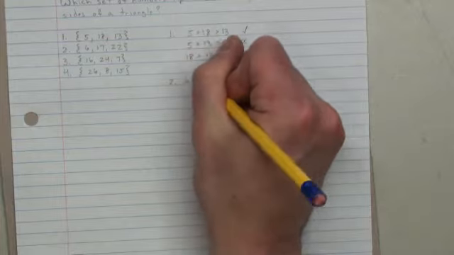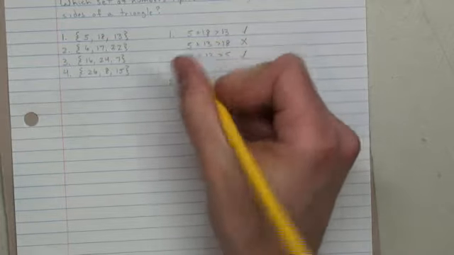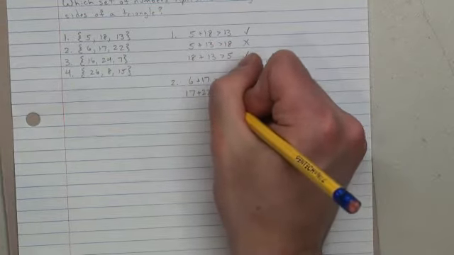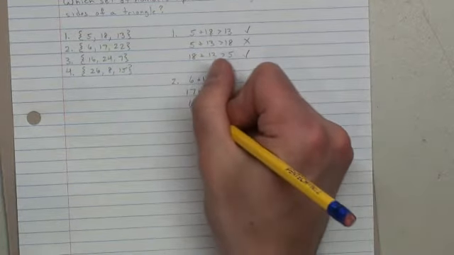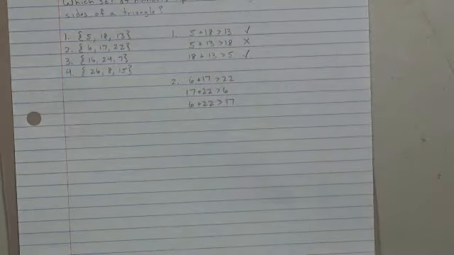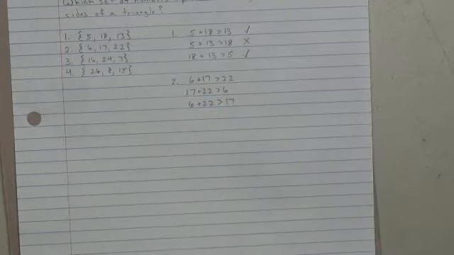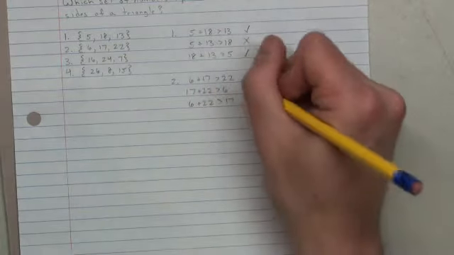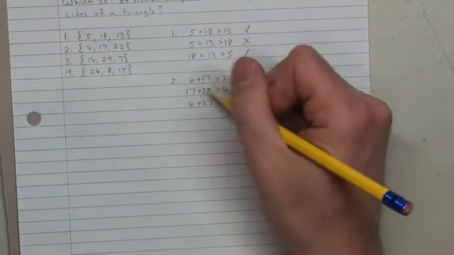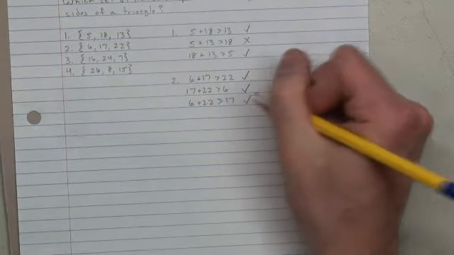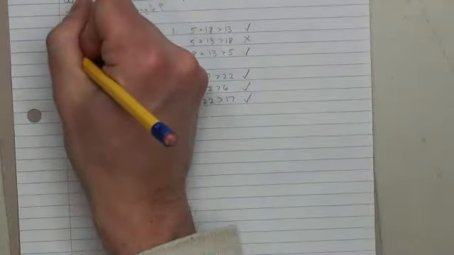We have 6 plus 17 must be greater than 22. 17 plus 22 must be greater than 6. And 6 plus 22 must be greater than 17. It doesn't matter what order you do these in. You just have to get all three combinations. 6 plus 17 is 23. That is greater than 22. 17 plus 22 is definitely greater than 6. And 6 plus 22 is greater than 17. So that's the answer, choice 2.